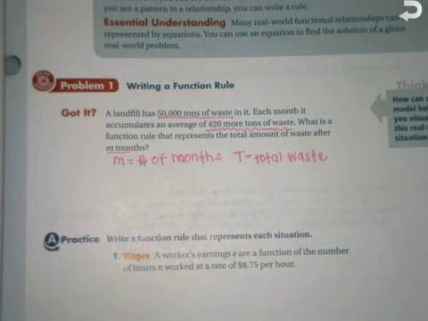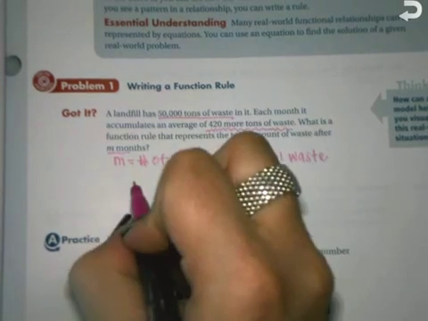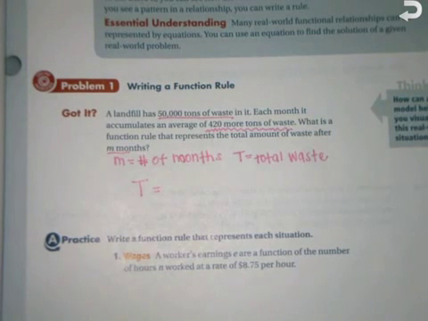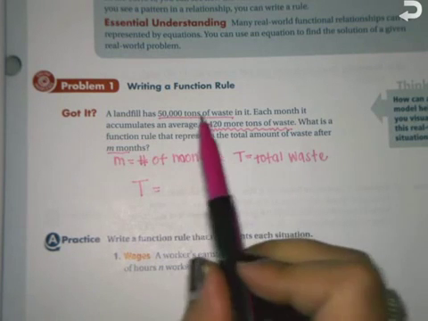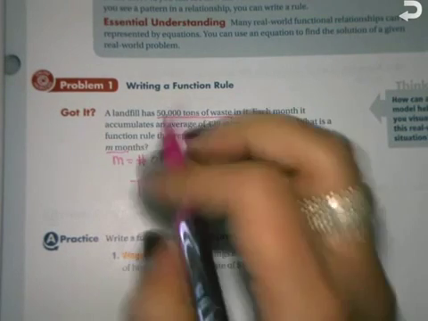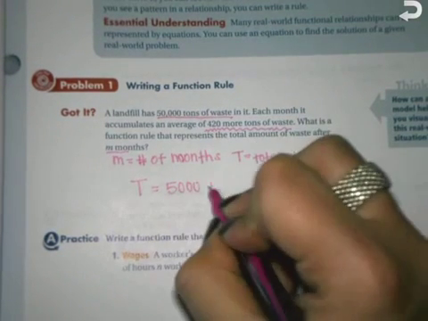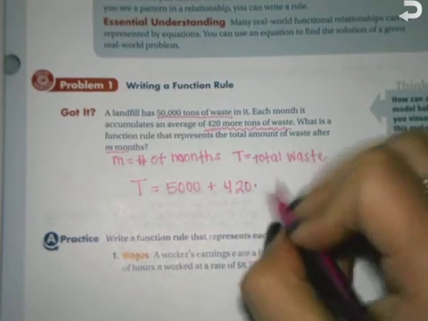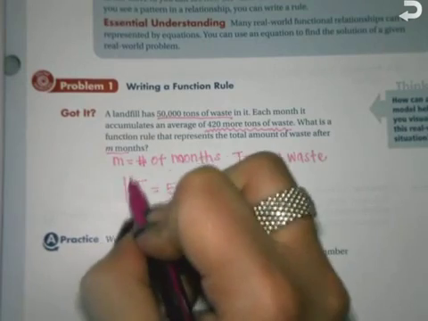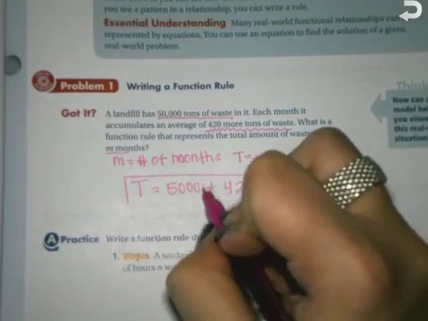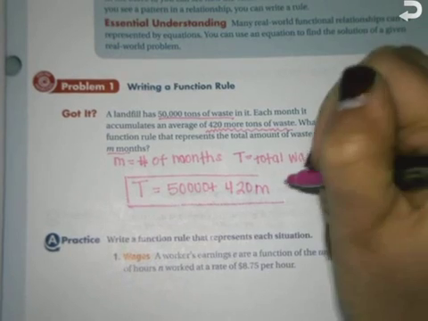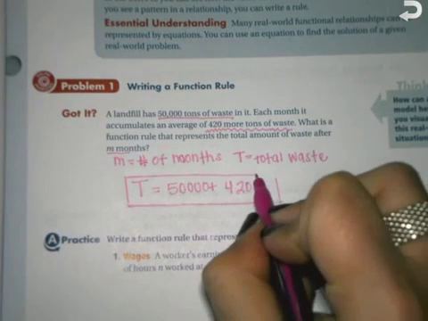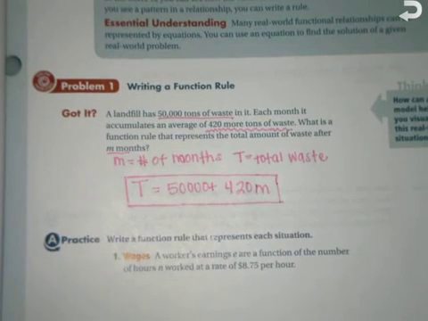Okay, guys, so then how would we do this? T is what we're solving for, right? So T equals, let's read what this says. We accumulate 420 more tons each month, but how much did we start with? 50,000. So how would we write that as an equation? 50,000 plus 420. T is our total waste, M. And that's your equation. 50,000, thank you. You have to put the full 50,000. Do not put 50K.